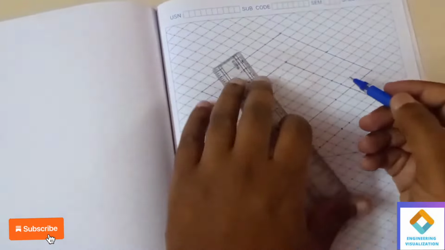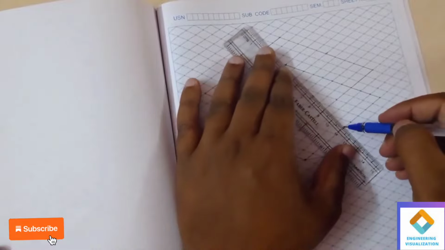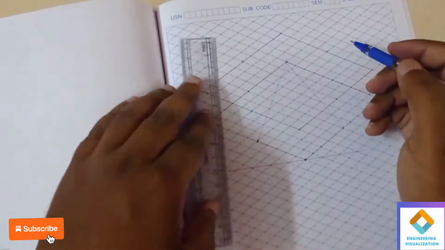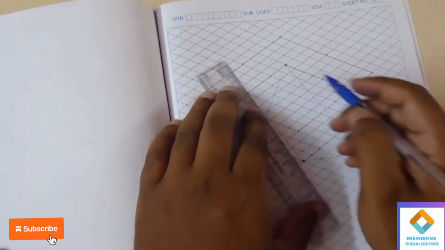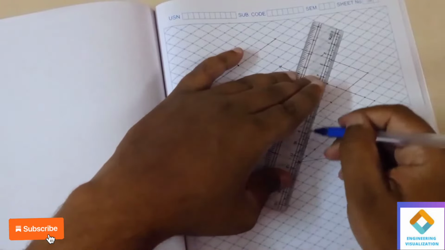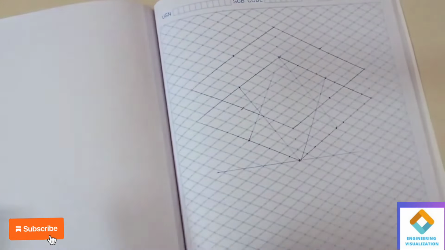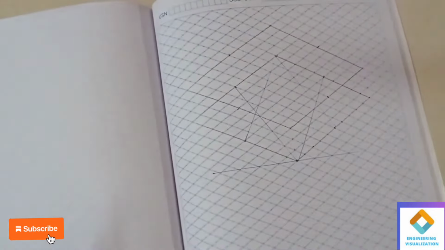We know how to construct the ellipse, so we are following the same concept. From that middle point we are joining with the corner point with a line. The same thing we do for all the middle points, joining them with the corner points. And the same thing we will be doing on the top box also.